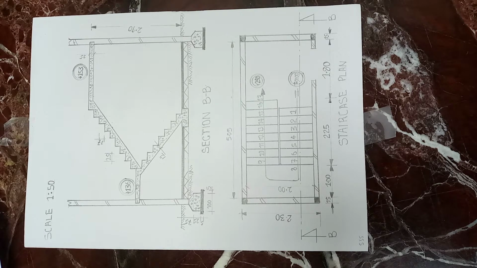Today we'll be looking at how to draw a staircase using scale. How to draw stairs using scales.